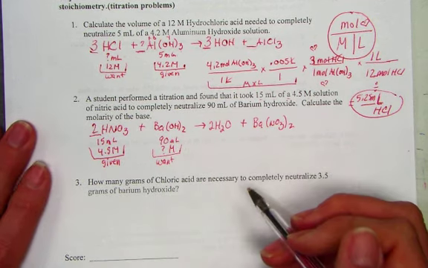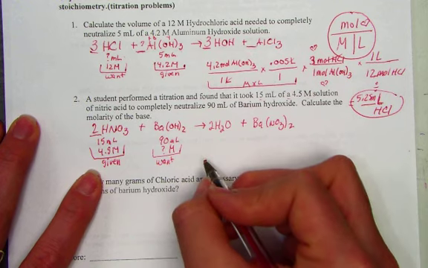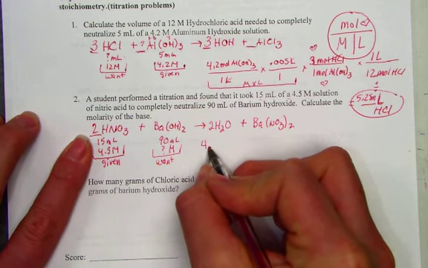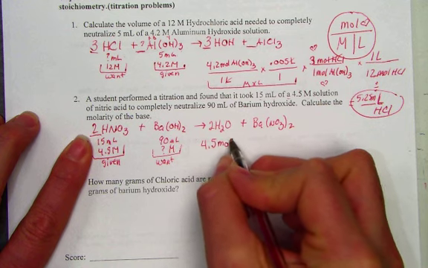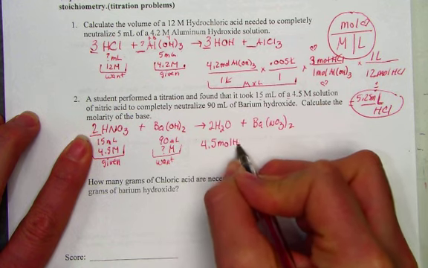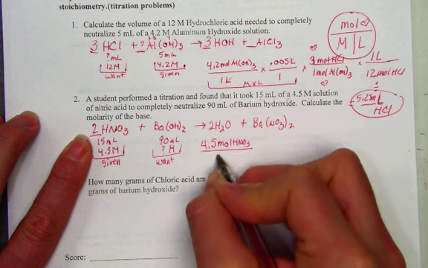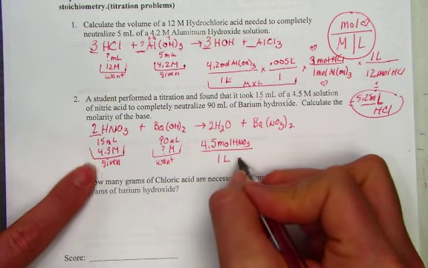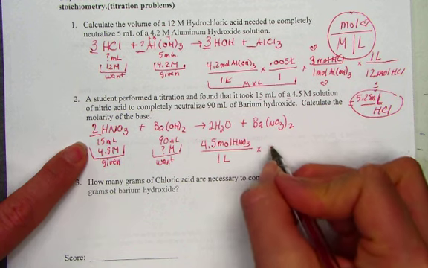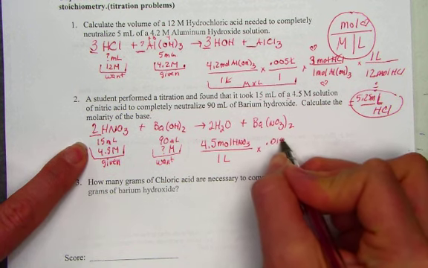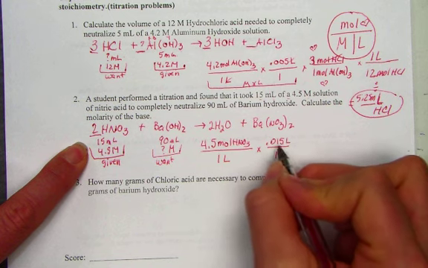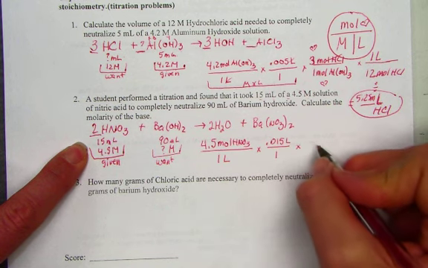In our first step of the stoichiometry journey, it's molarity times volume of what's given. So if we know 4.5 moles of the HNO3 are contained in every liter of solution, 4.5 moles per liter, multiplied by the volume in liters, so I'll write that as 0.15 liters. We can cancel the liters and be at the mole.